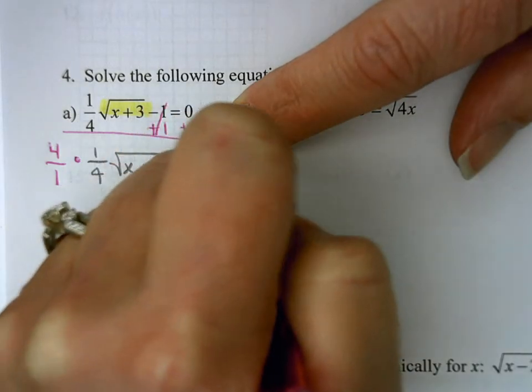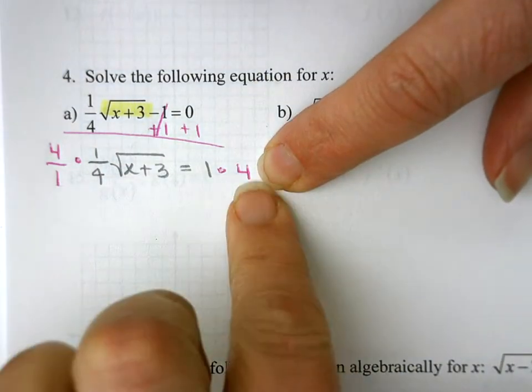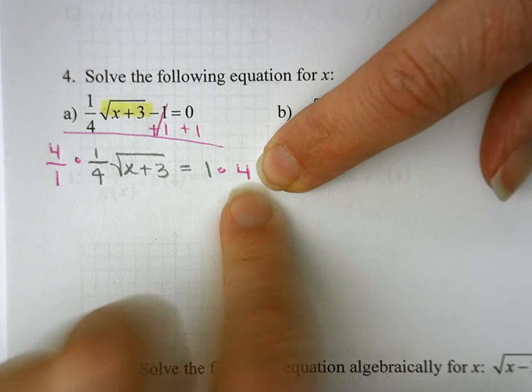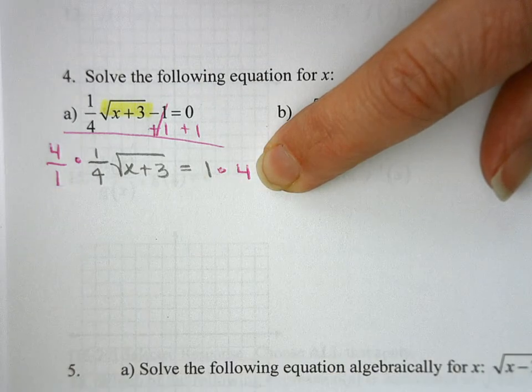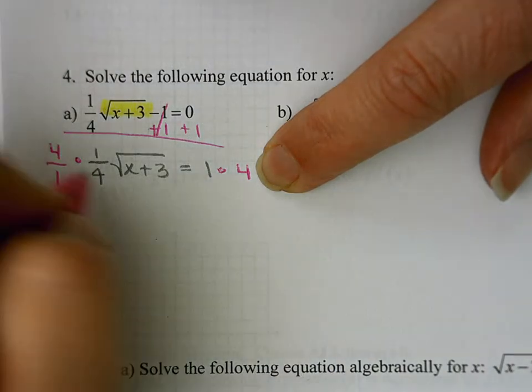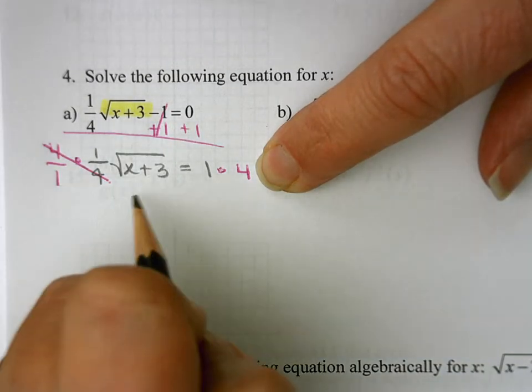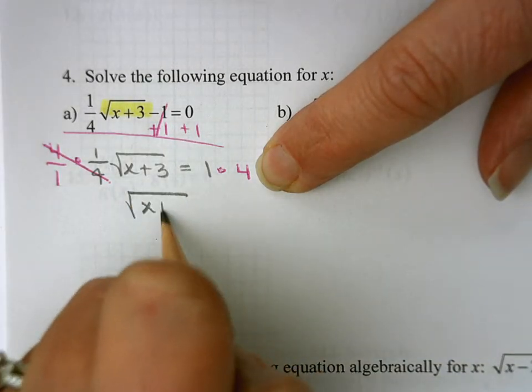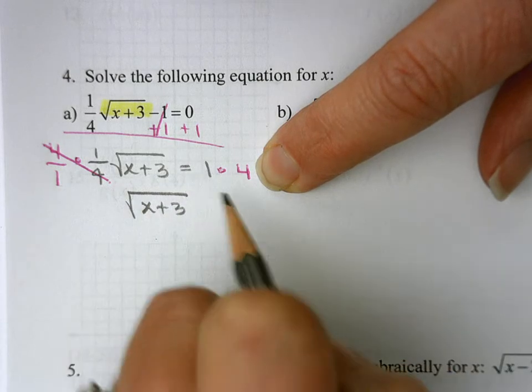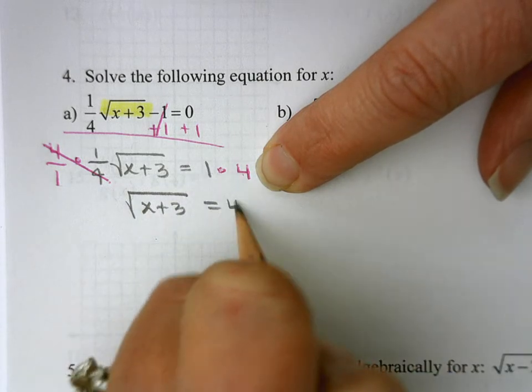But 4 over 1 is the same as 4, so instead of writing it as a fraction, I'm going to leave it as 4. So 4 divided by 1, or 4. So I'm multiplying both sides of the equation by the reciprocal, so then that cancels, leaving just a 1 behind. But I don't need to write the 1. And then 1 times 4 is 4.